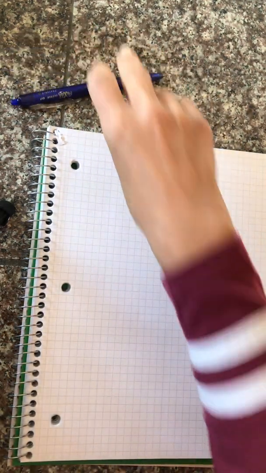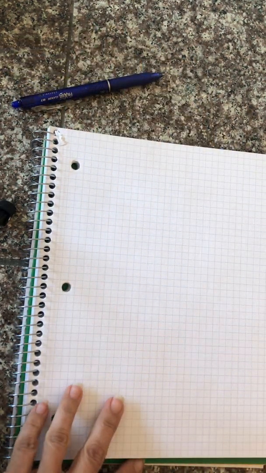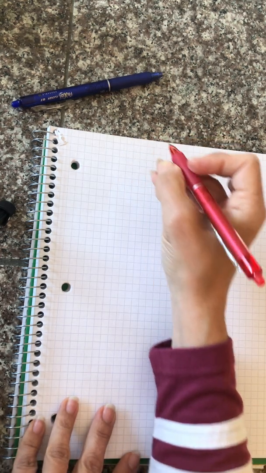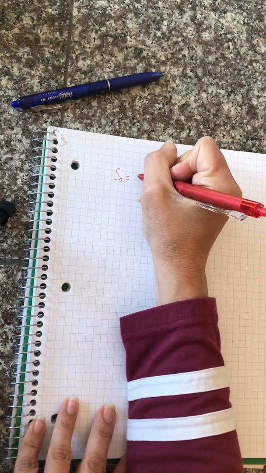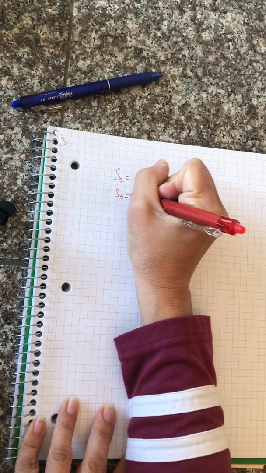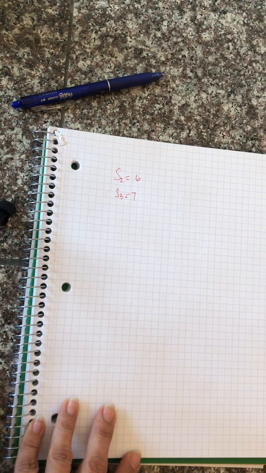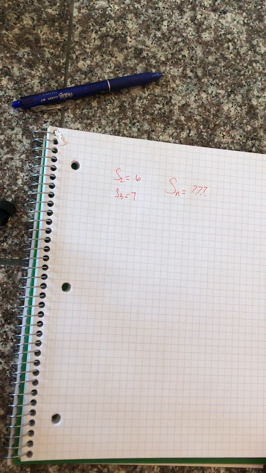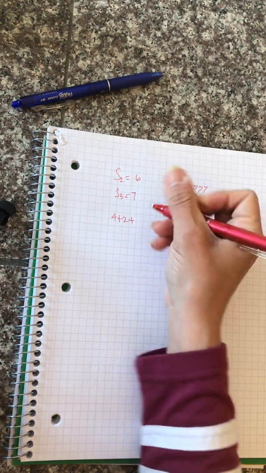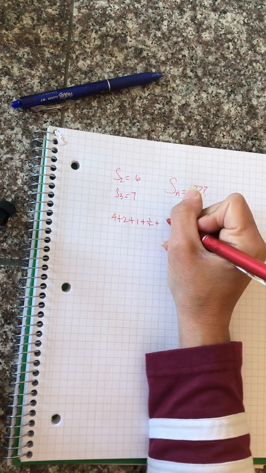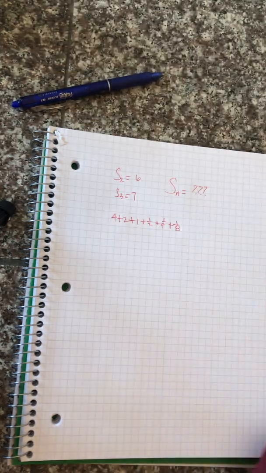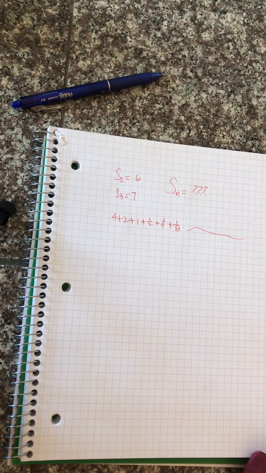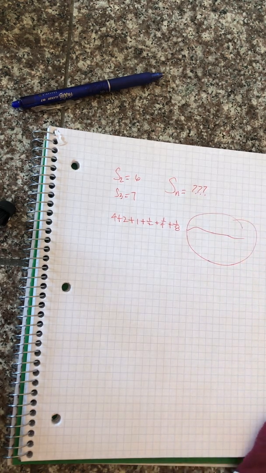What's happening to the sum? Okay, so the sum. Remember I asked you to find the sum of the first two terms was 6 and the sum of 3 terms was 7, the sum of n terms. Okay, it's on my other sheet of paper, sorry. So 4 plus 2 plus 1 plus 1/2 plus 1/4 plus 1/8, blah, blah, blah.